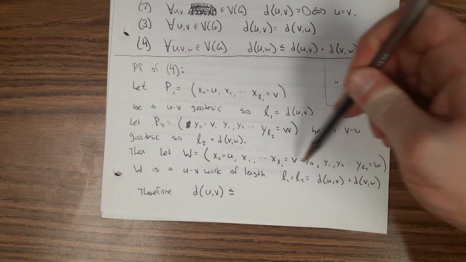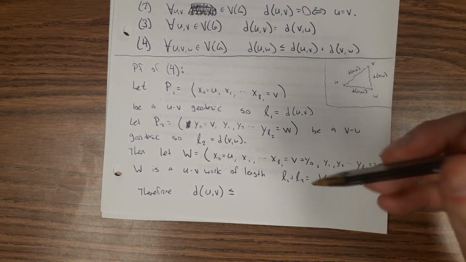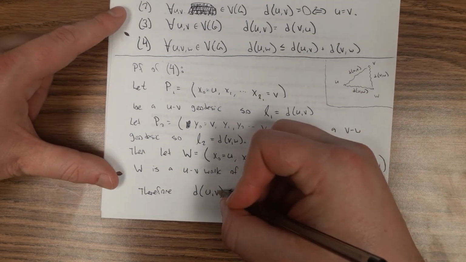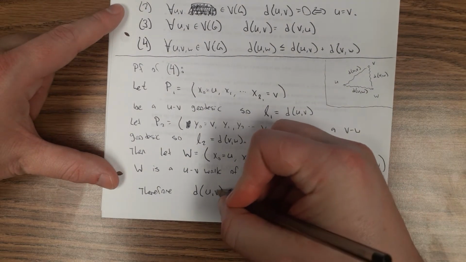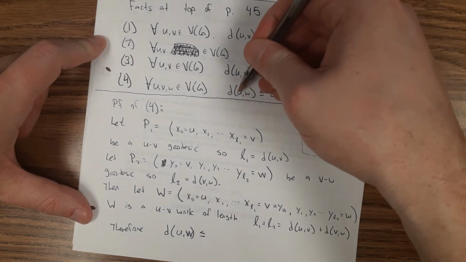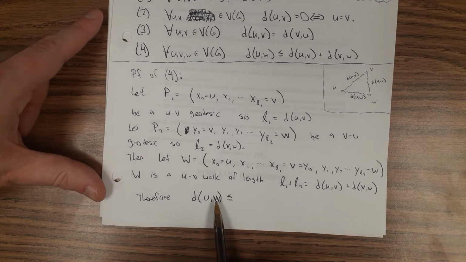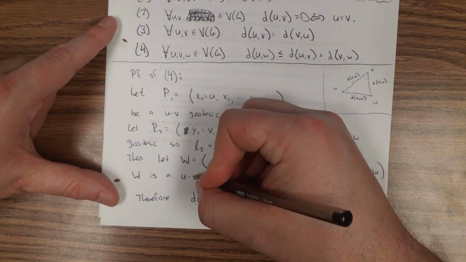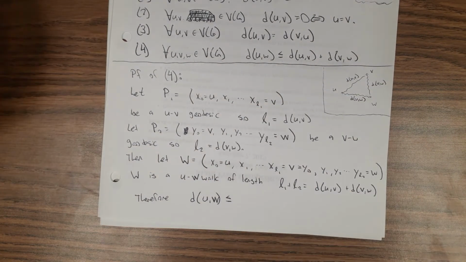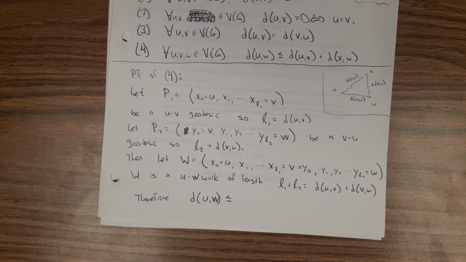So what I really want is U to W. The distance from U to W is the length of a shortest walk from U to W. What we have up here is a walk from U to W that may or may not be the shortest.